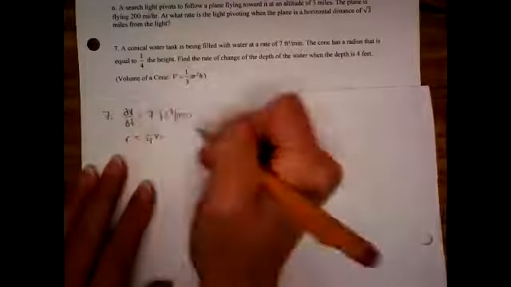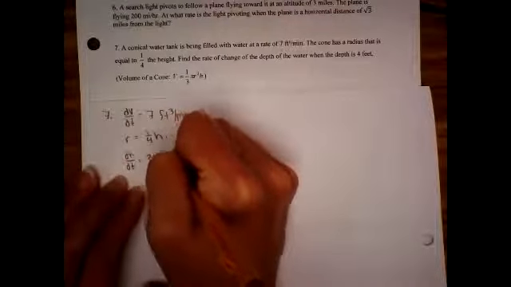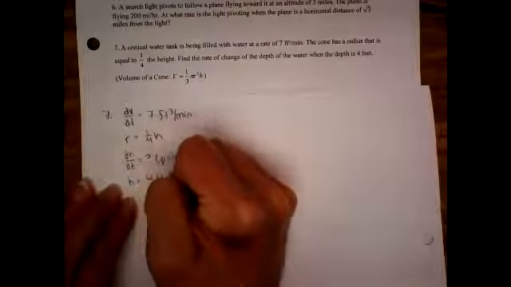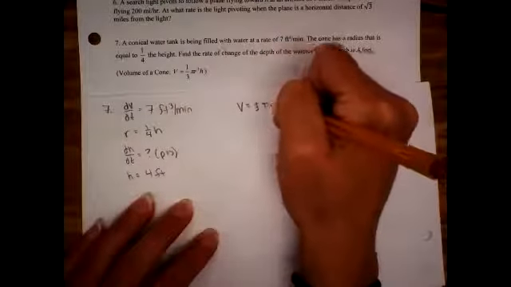The cone has a radius that is 1/4 the height. We want to find the rate of change of the depth of the water. So that's dH/dt. It should be positive because it's filling up. When the depth is 4 feet. So when the height is 4 feet. And here's our volume. Volume is 1/3 pi r squared h.